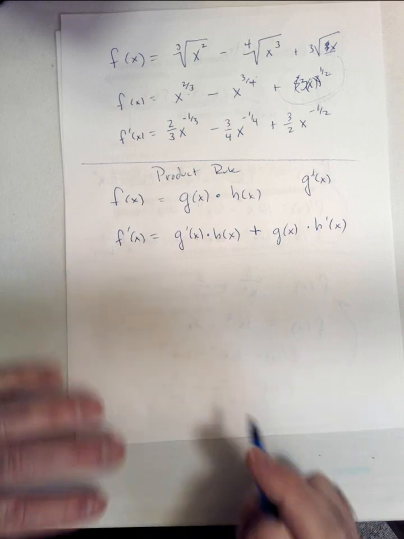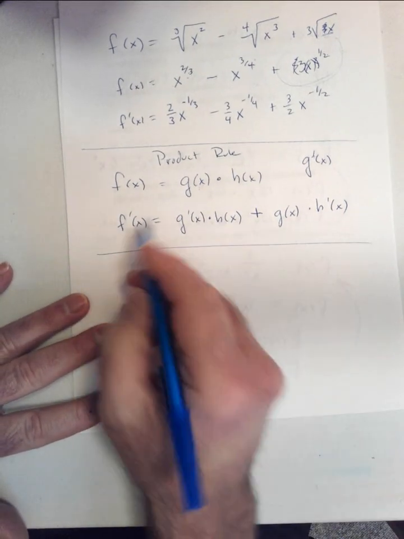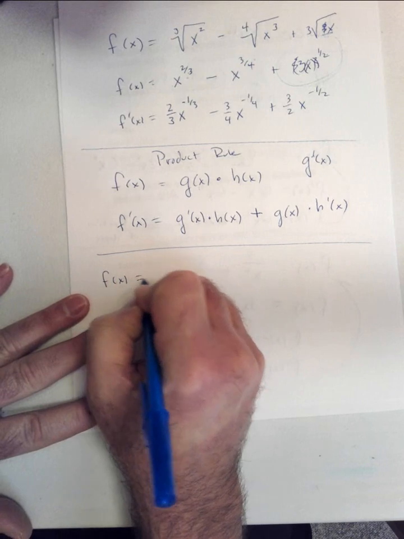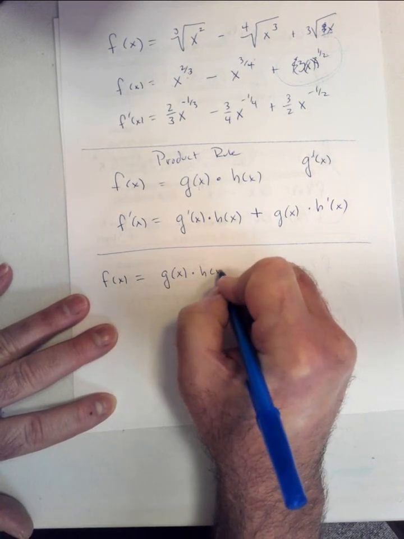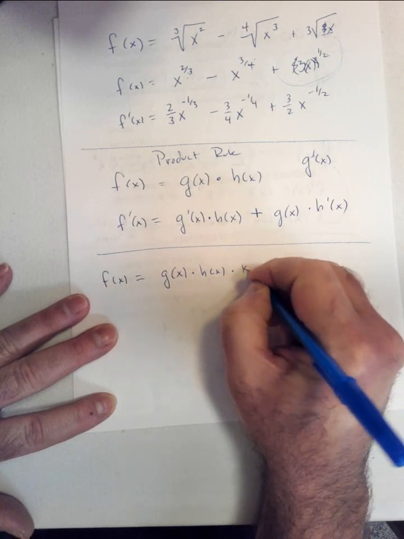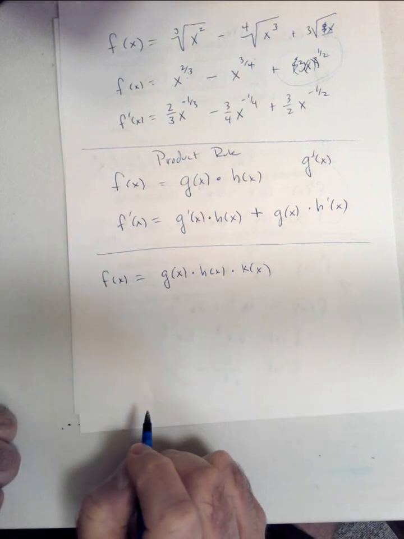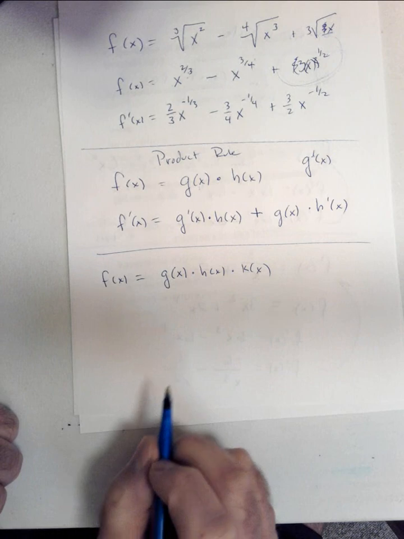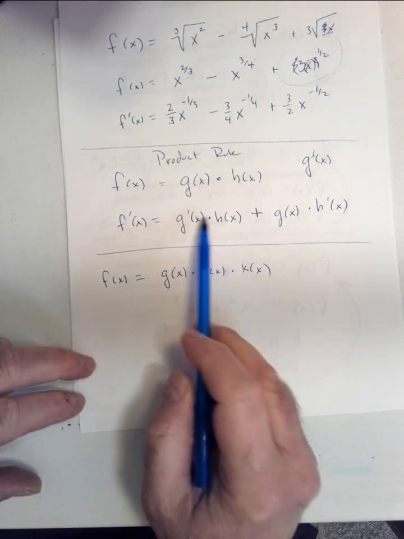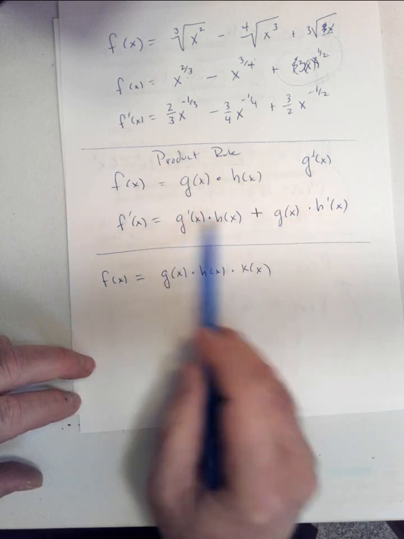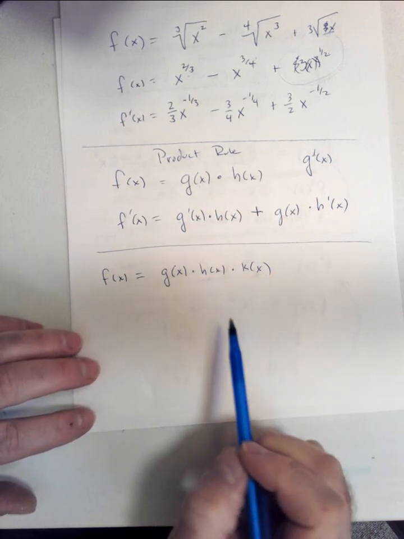And this extends. For example, if we have three functions that we're multiplying together, where we have g of x times h of x times k of x, for example. You need to take the derivative of each one of these, like we did here, right? We took the derivative of both of them times the other function. In this case, it'll be times the 2.